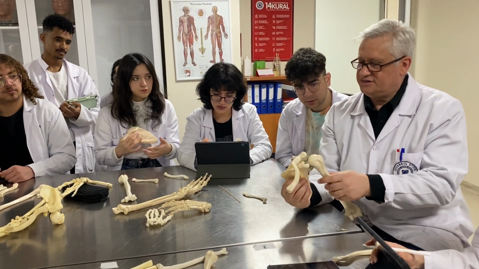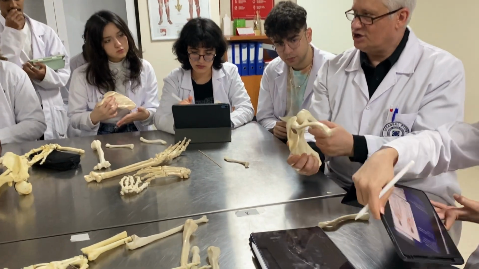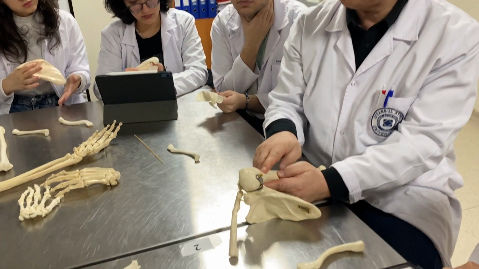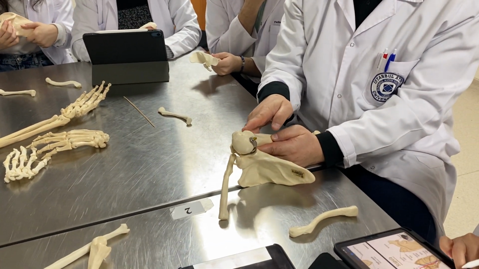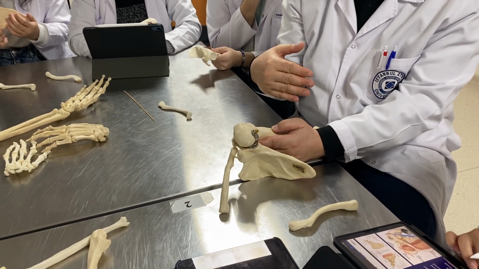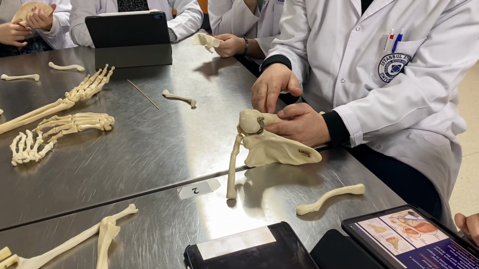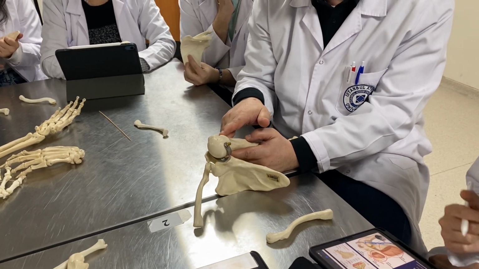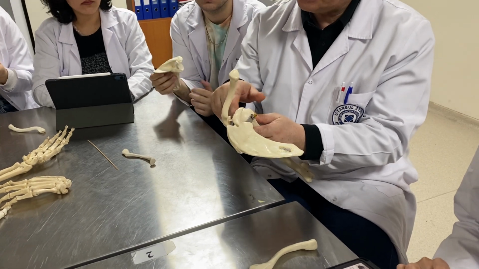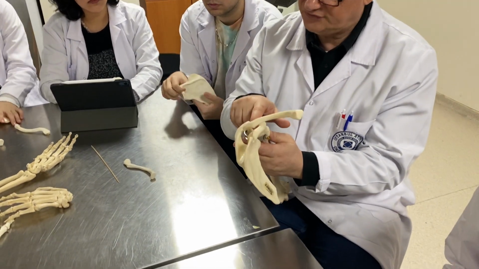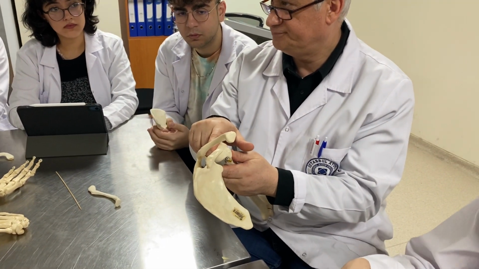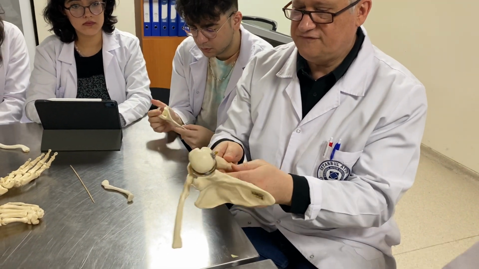So basically, the long head of the biceps comes this way and goes through the bicipital groove. There are two heads of that muscle, and only the long head's tendon goes through the shoulder capsule, then goes inside the capsule and all the way to the supraglenoid tubercle. And then we have the infraglenoid tubercle.